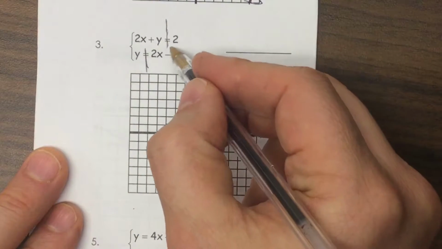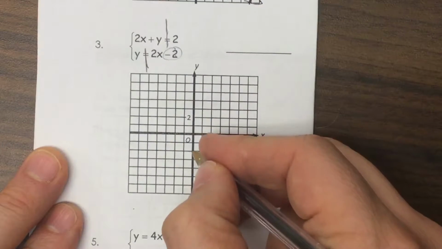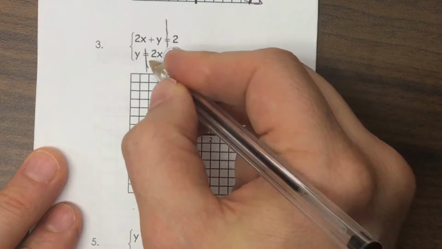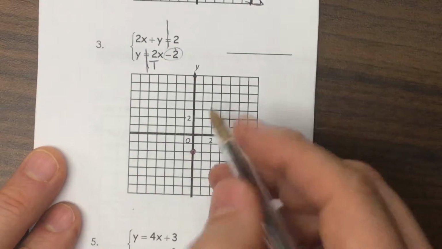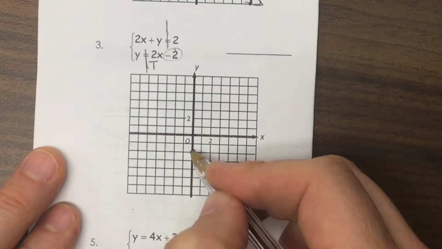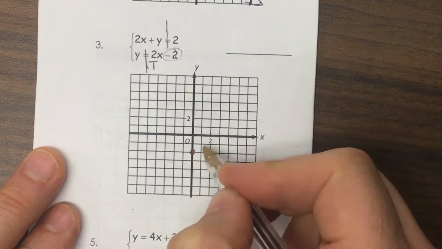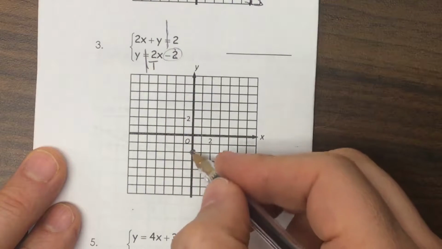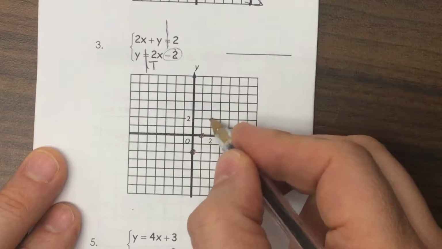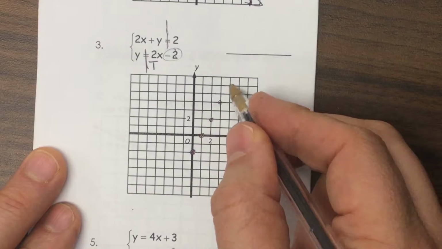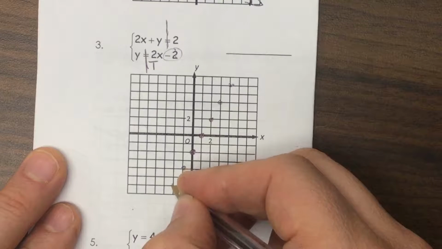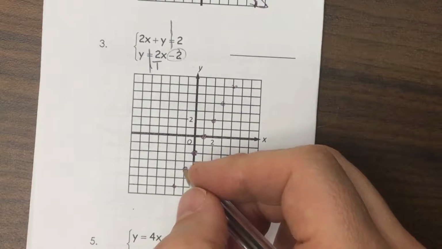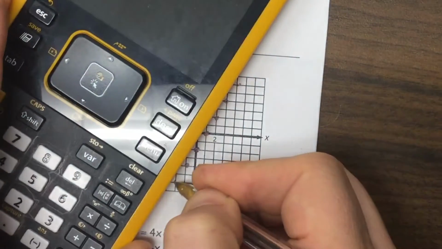That -2 is my b value, down 2. My slope is a +2. I need a bottom number. It's going to be 1. So starting at my starting value, I go up 2, 1 to the right, up 2, 1 to the right, up 2, 1 to the right, and so on. And there you go. So that is your new one. I'll go ahead and use this as a straight edge here.